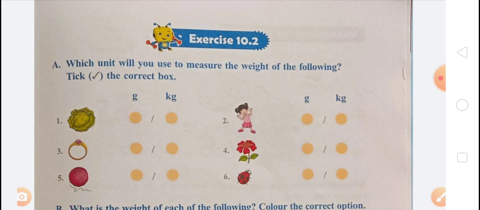Once again, the cauliflower in kg, the girl in kg, the ring on third in gram. On fourth there is a flower, that is gram. On fifth wool, there is also gram. And on sixth beetle, there is also gram.